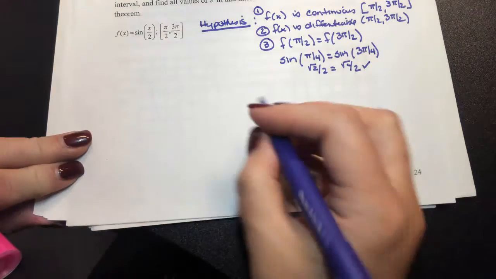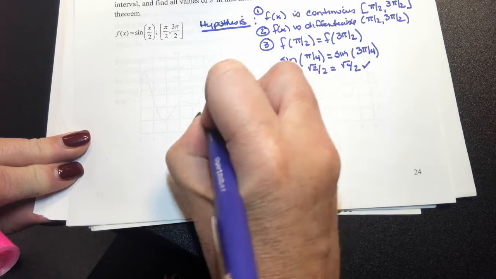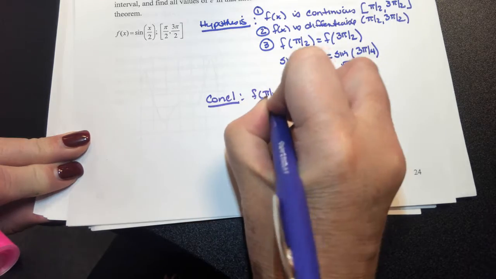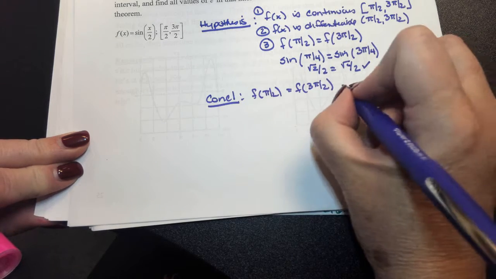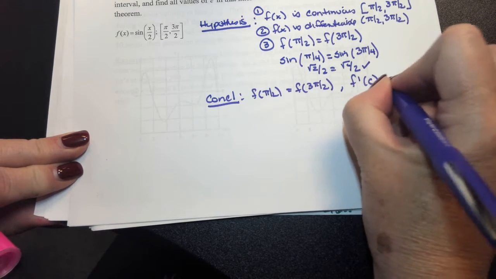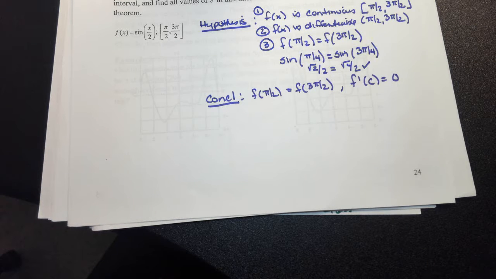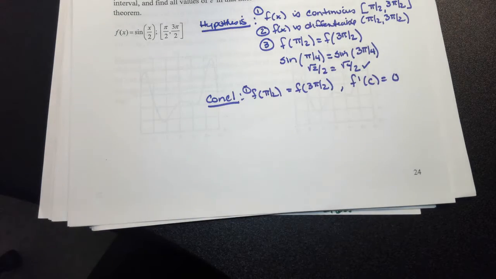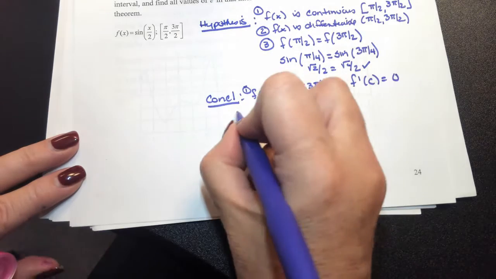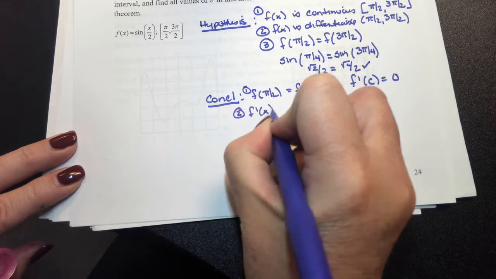So the conclusion then, since f of pi over 2 is equal to f of 3 pi over 2, that I'm trying to find the c value, I want to know where f prime of c is equal to 0. So you don't need to go through using that slope formula like we did with the mean value theorem, doing that f of b minus f of a over b minus a, because you know what the slope is. You know the slope has to be 0. So now I just need to find my derivative.